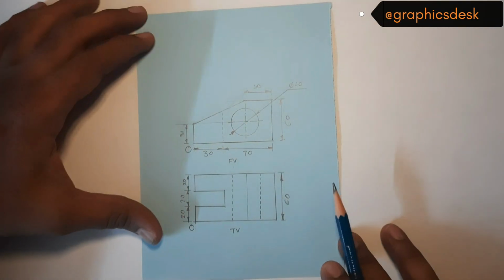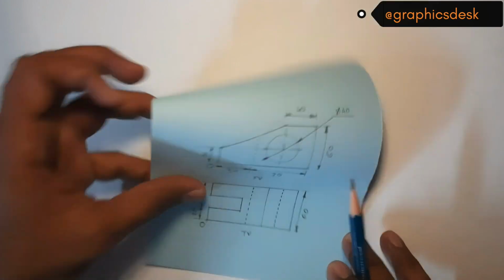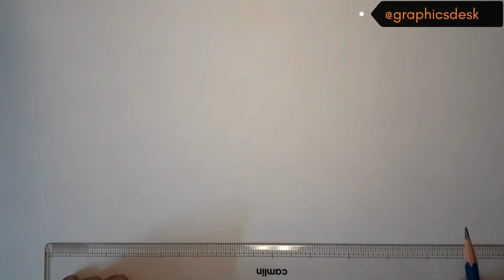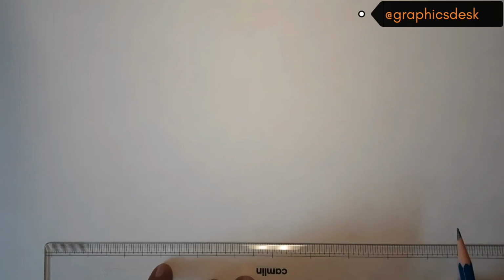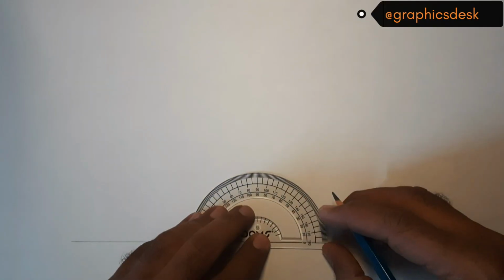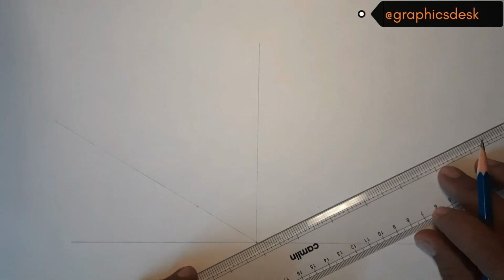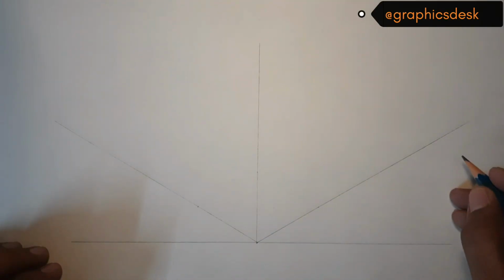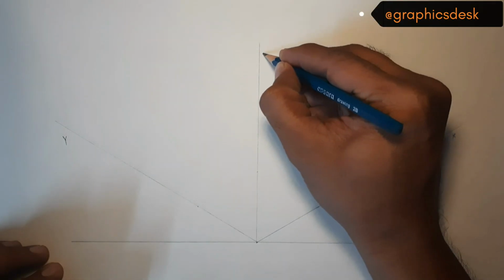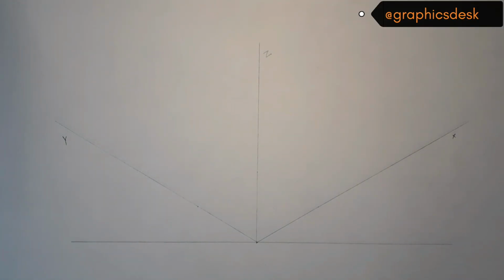Let me start with our usual process of drawing a straight horizontal line, and then I'll measure 30 degrees and 90 degrees on this line to locate the x, y, and z axes. So this is our x, y, z axes.